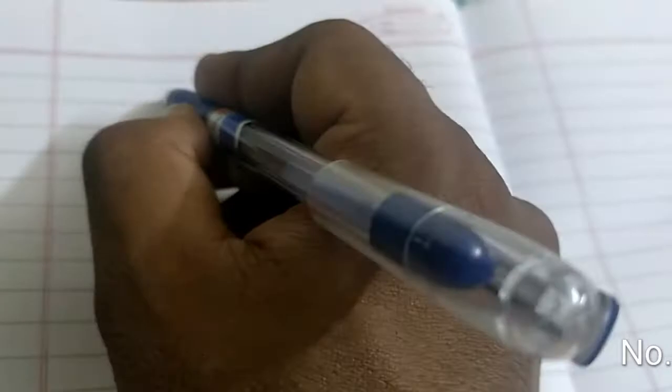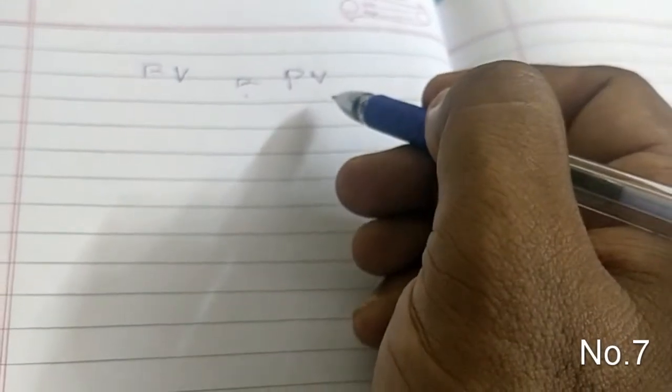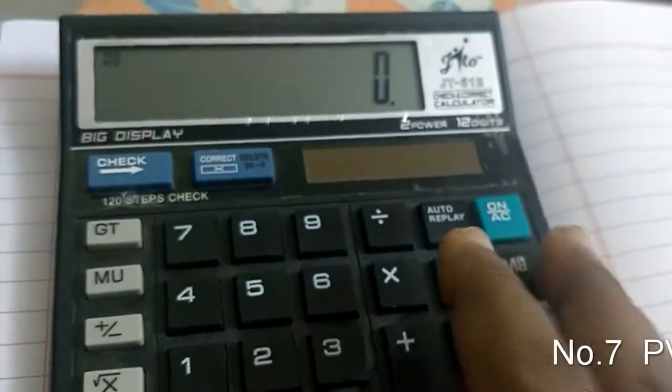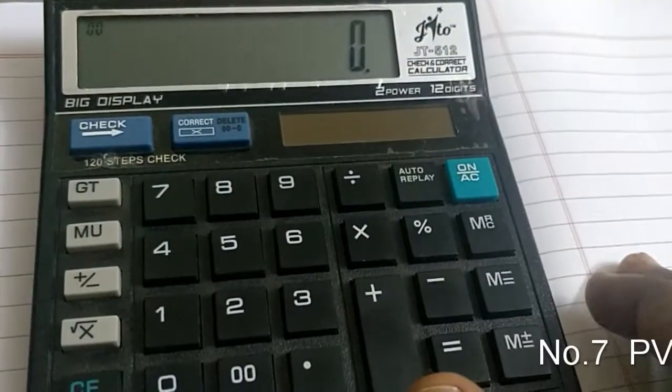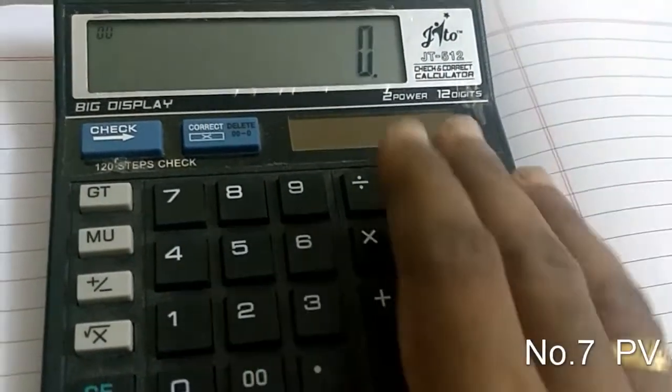Now the last trick is future value and present value. Now we need to find the present value. If you're given the future value, you need to find the present value. So suppose we take the discounting factor as 10%. How on the calculator can we find this present value?